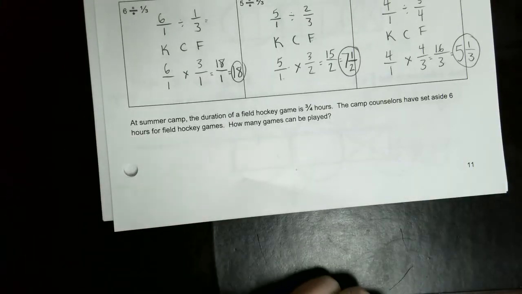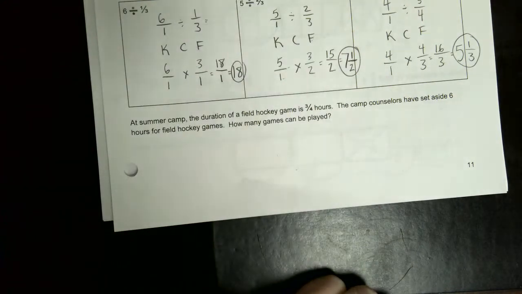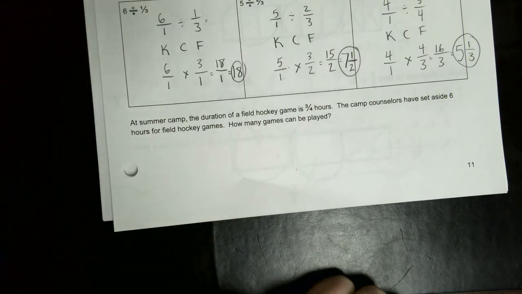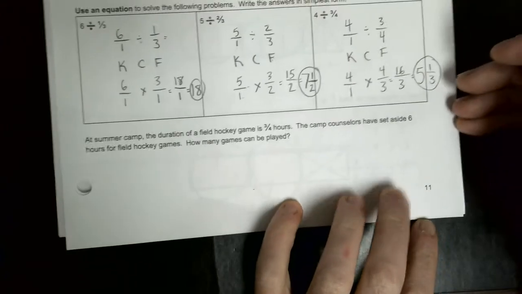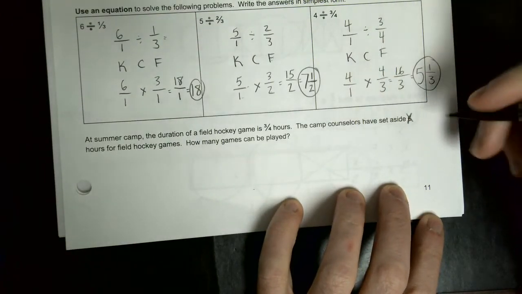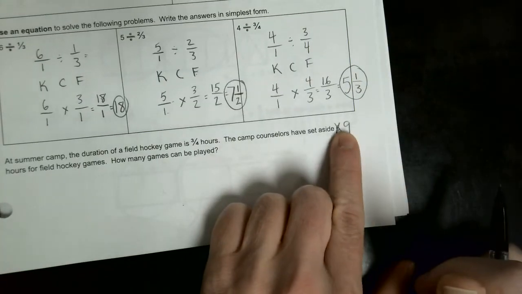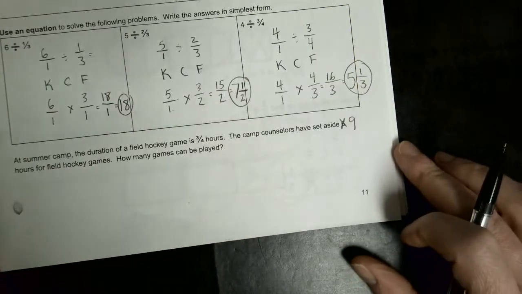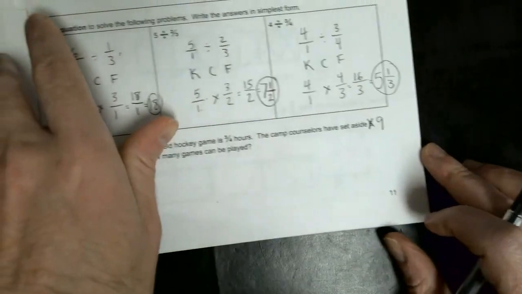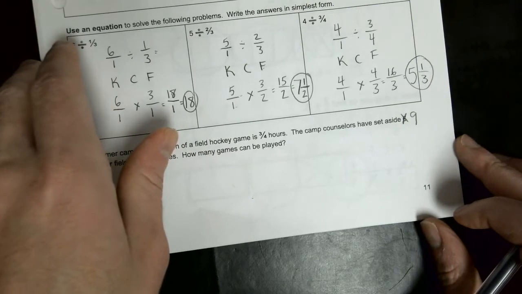Let's see. At summer camp, the duration of a field hockey game is 3/4 hours. Well, I'm going to change this one slightly because we already used this problem above. The camp counselors have set aside 6 hours for field hockey games. How many games can be played? All right, well, we're actually going to change this from 6 to, I don't know, 9. Let's lengthen the time. So I changed that from 6 to 9. We're just going to lengthen the time that we can play field hockey here. Okay, I think we can fit in quite a few games, but let's see.